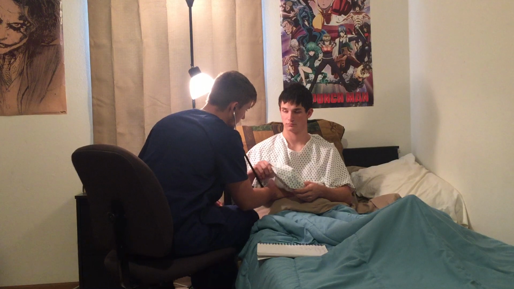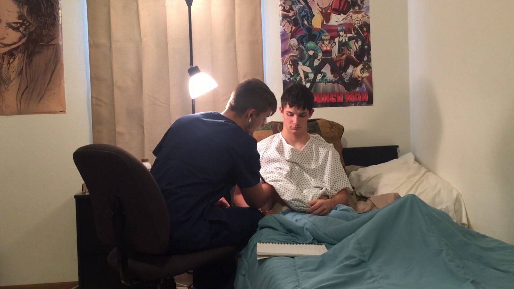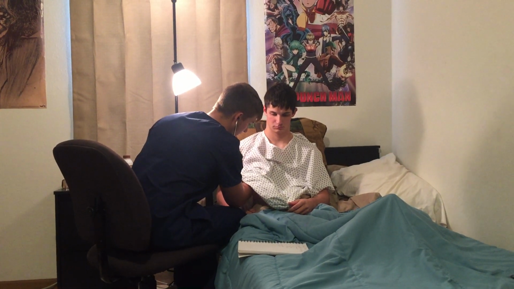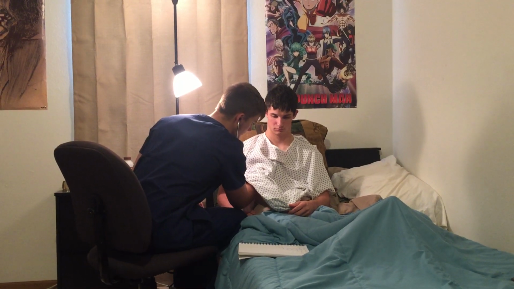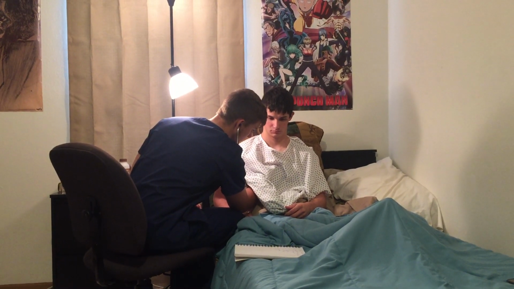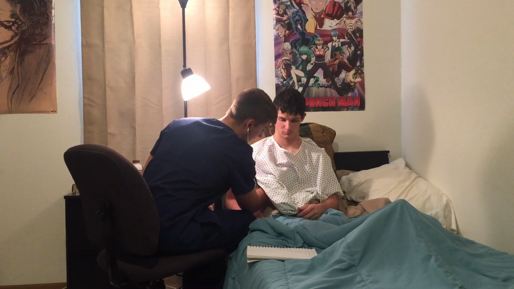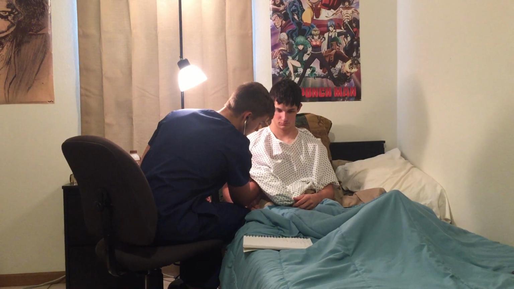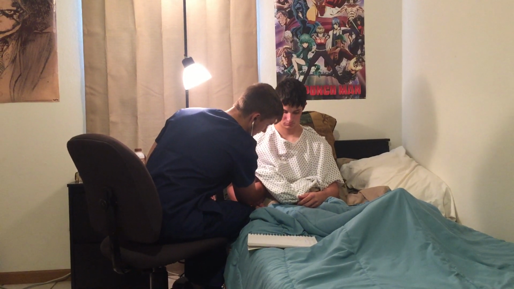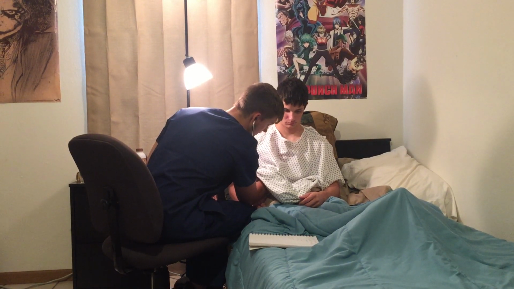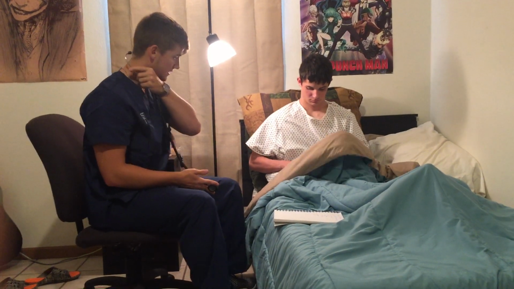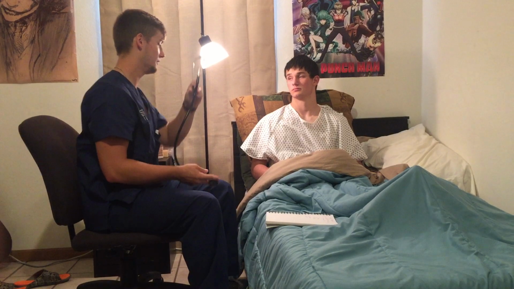All right. First I'm going to check at the second intercostal space just left to the clavicle, listening for rate, rhythm, and strength for a full minute. And then on the right side of the clavicle. And then down to the fourth intercostal space just left to the sternum. And then at the fifth intercostal space on the mid-clavicular line. Strength is a 2, rhythm is regular, and the rate was 76. The heart rate was 76.